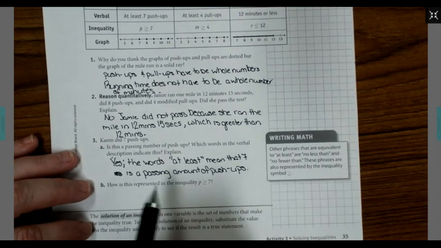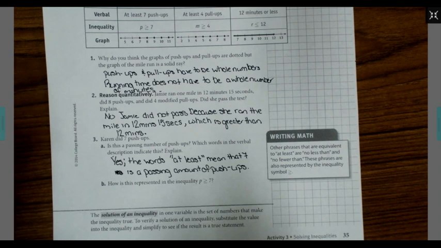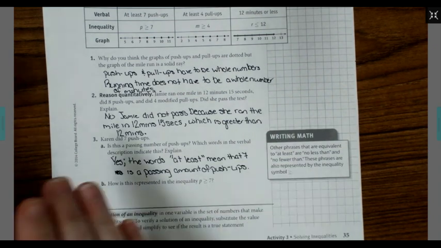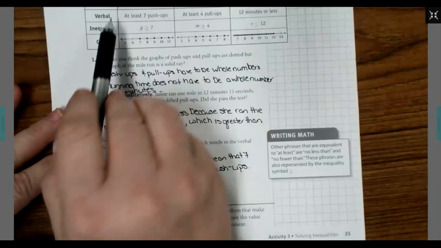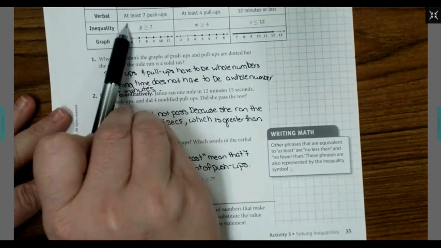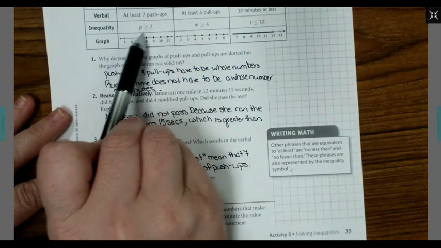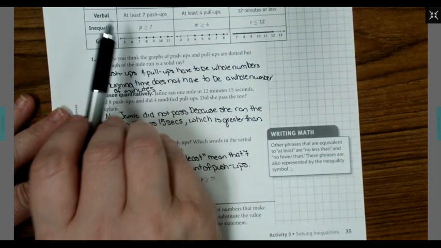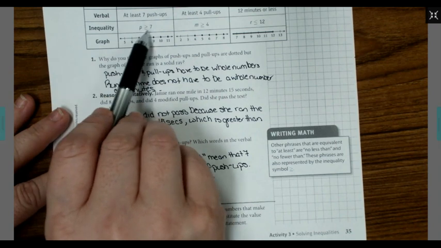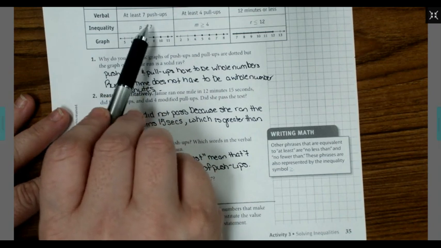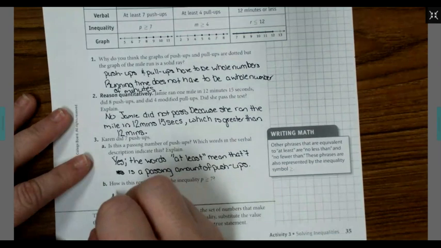Part B, how is this represented in the inequality? So this at least or including of 7 here, how is that represented by this inequality format? What tells me that 7 is part of my solution here? Yeah, I agree.